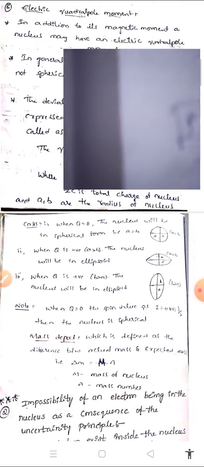Now in the next class we are going to discuss the nuclear quantum states and nuclear spin, next magnetic dipole moment, next electric quadrupole moment. So these are the few properties. By completion of these, we are going to complete the nuclear properties.